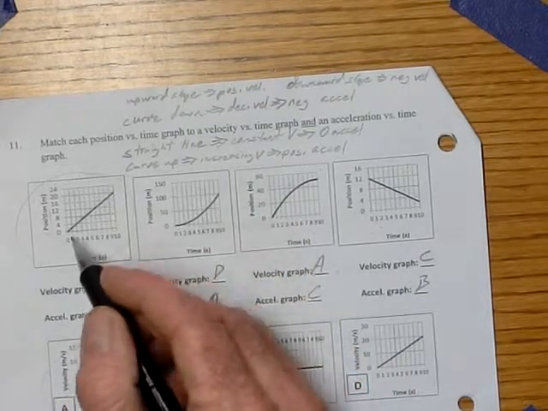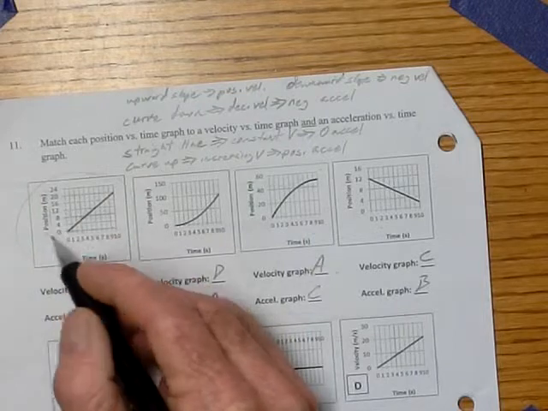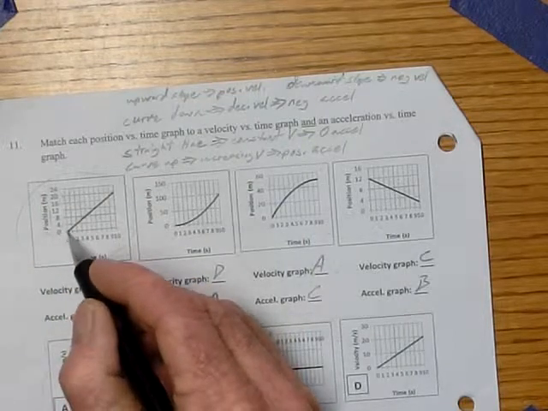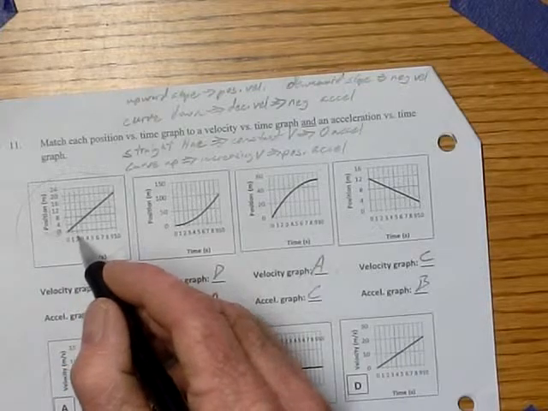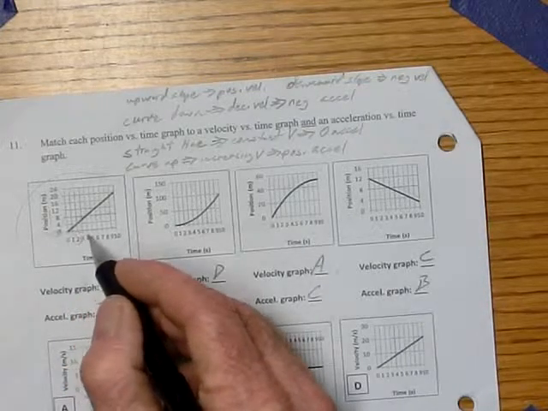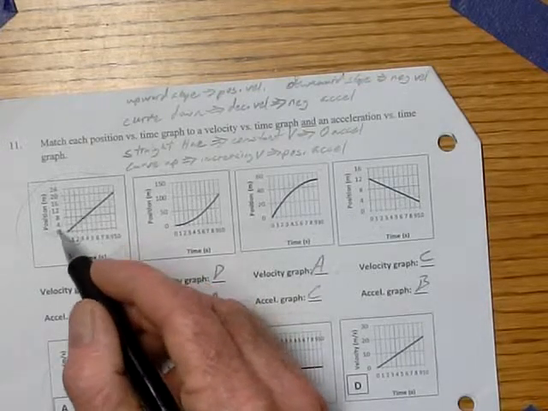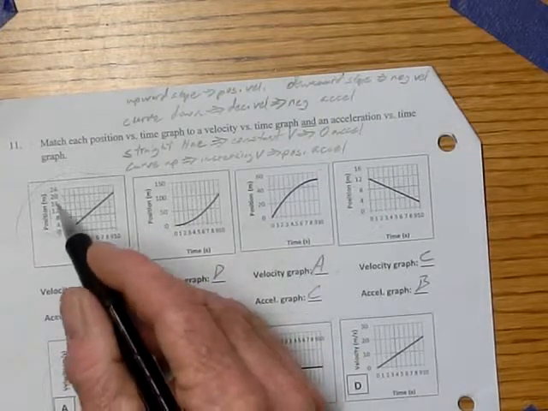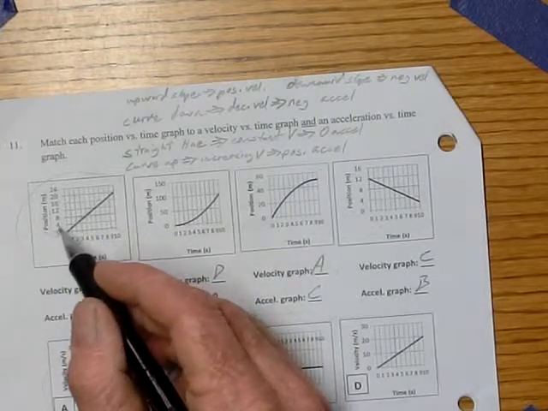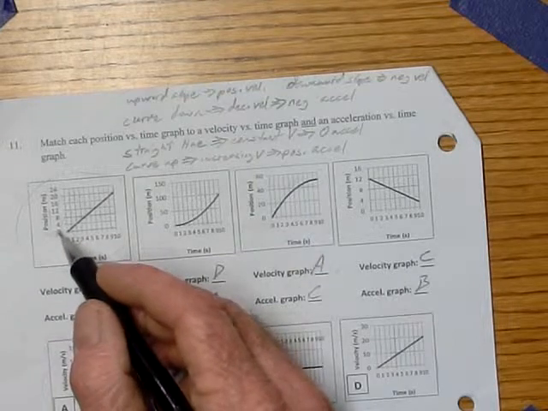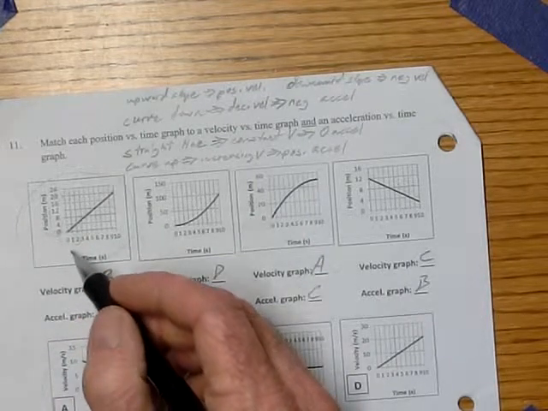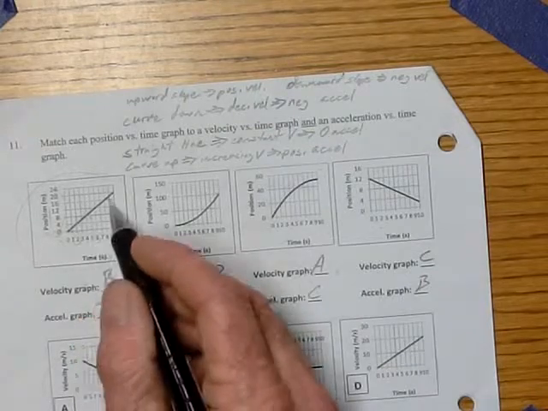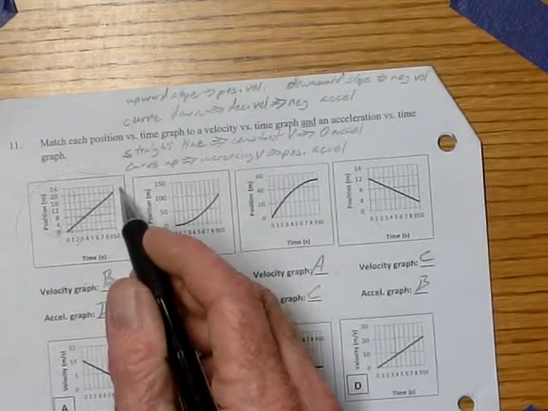And what that positive means is, if you look at the position, it starts at 0, after 2 seconds the position is at 4, after 4 seconds the position is at 8. So the position is growing in a positive way. It's getting bigger. If it were going from 0 to -4 to -8, that would be a negative velocity. So we've got a positive velocity, and it's a constant velocity.